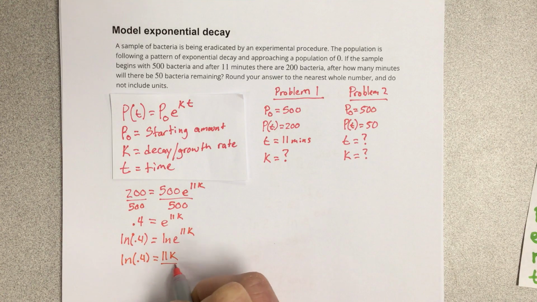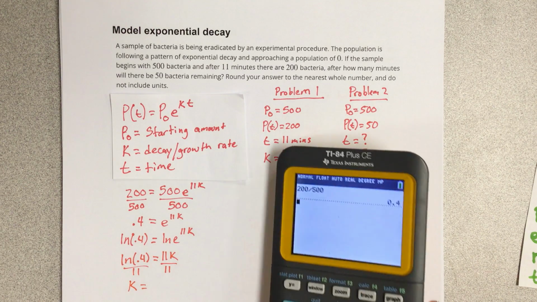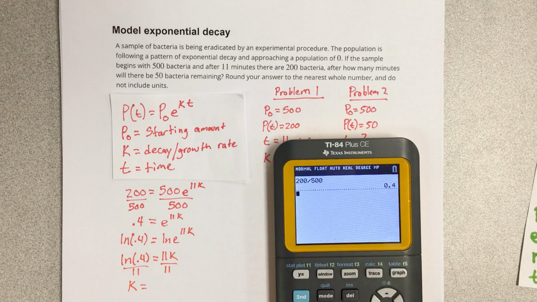Then we can divide by 11 on each side. That's going to leave us with k equals. We need to plug that in the calculator. So we have natural log of 0.4 divided by 11. It'll give us a long decimal.